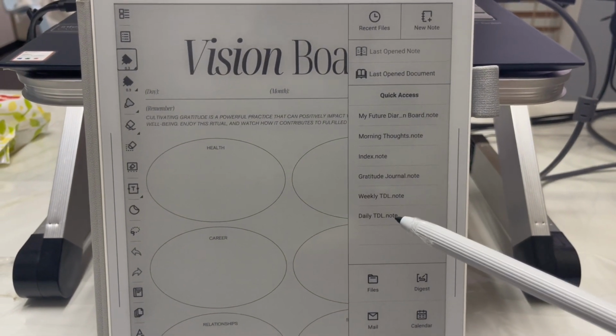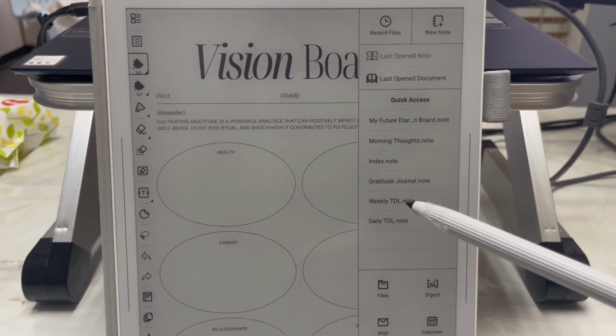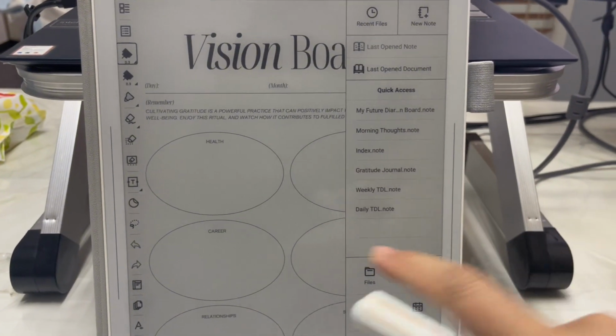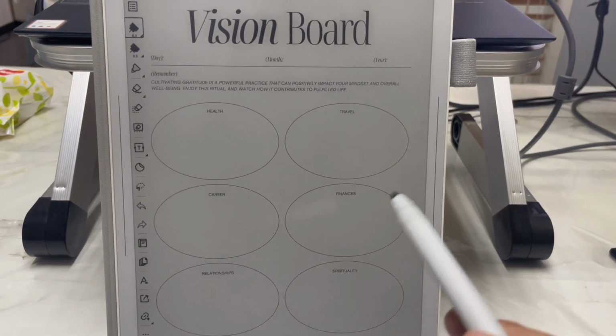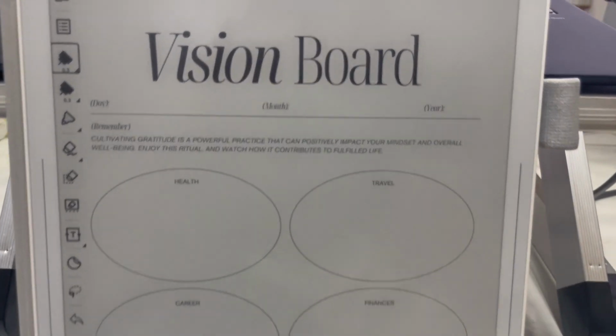Like I have a weekly to-do list, a daily to-do list, as well as my future diary, which is my vision board. I'm just going to show you guys. So I actually loaded this template. I found it in Canva and loaded it over so that I can set my visions.